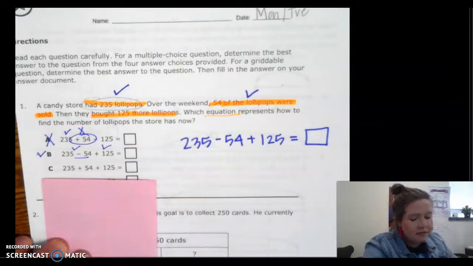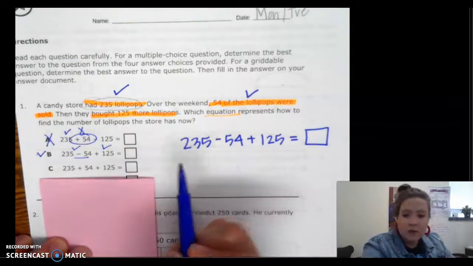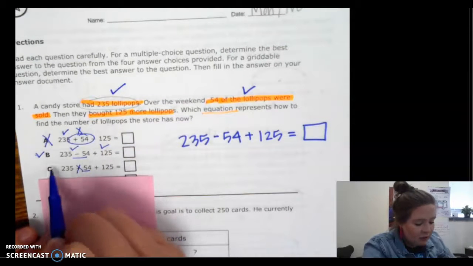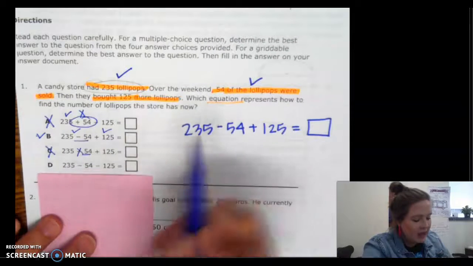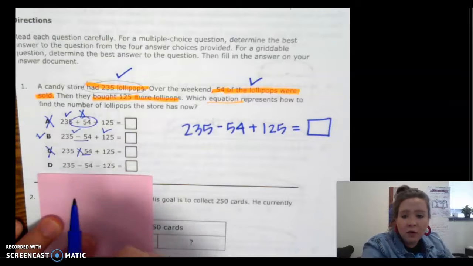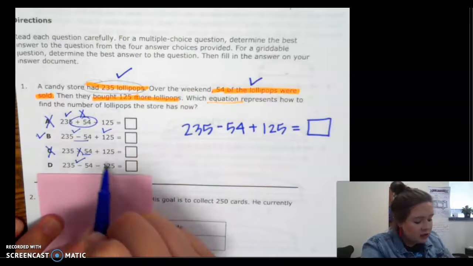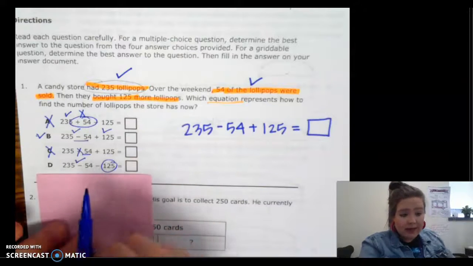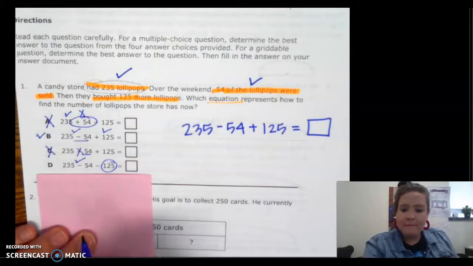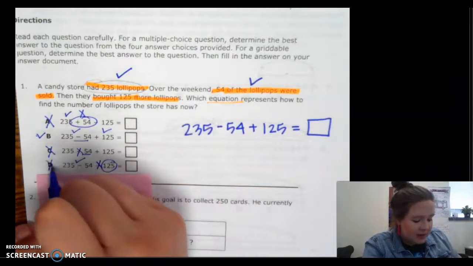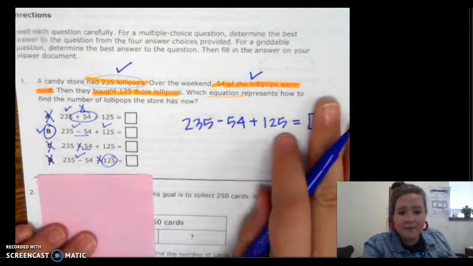235 plus 54. We are not adding 54 lollipops. We're taking them away. 235 minus 54. Yes. Minus 125. This 125, did they subtract that or did they add that into the amount that they had? Good. They're supposed to add that, so that makes that wrong. The correct answer here is letter B.